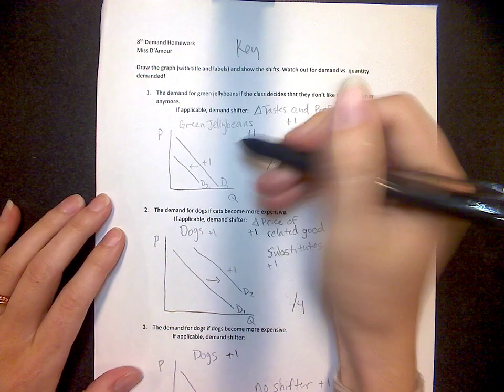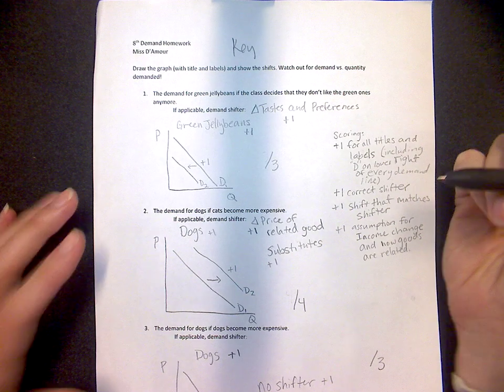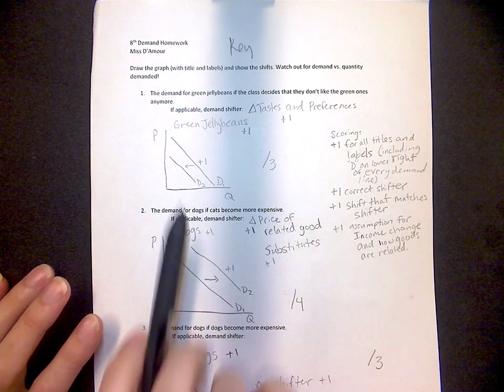Okay, so here is the key for the demand homework. You should have your homework next to you and a colored pen for grading, so that you can mark what you got correct and what you need to watch out for in future homeworks. Okay, so for every demand shifter, you need a shifter if there is one, title, labels, and D indicators.